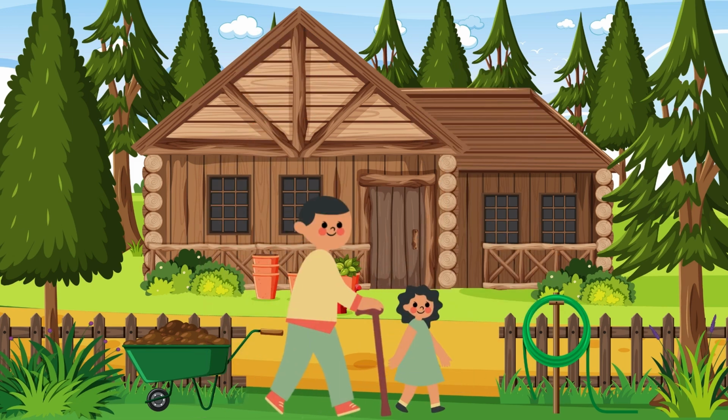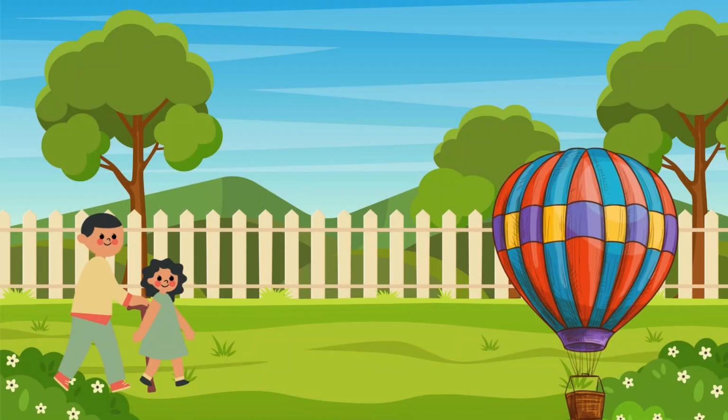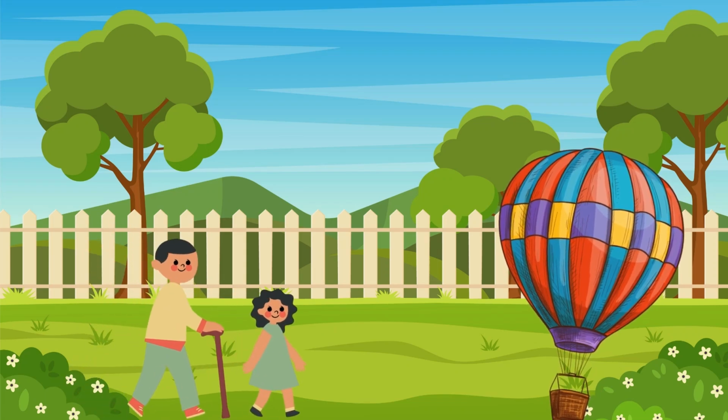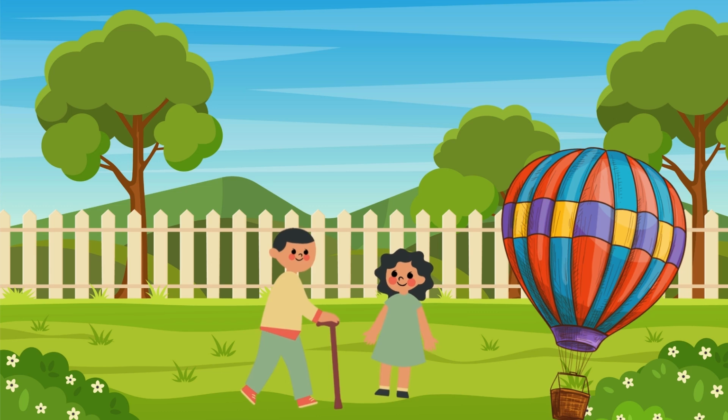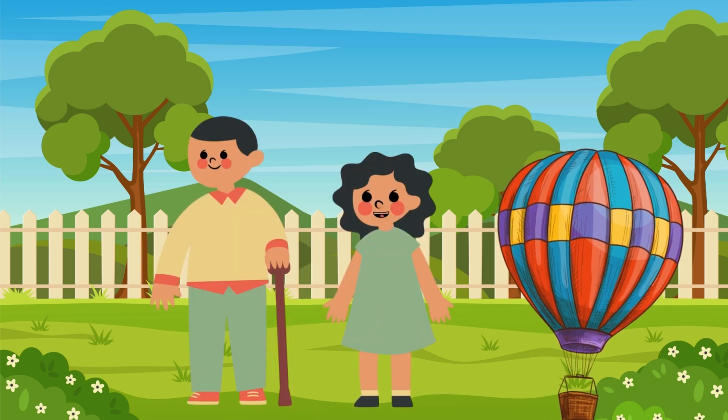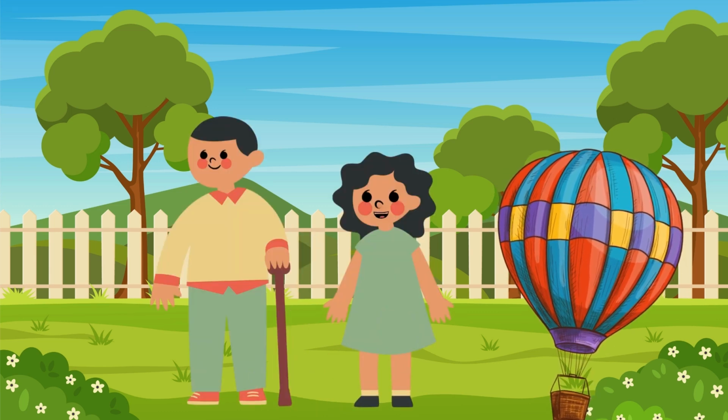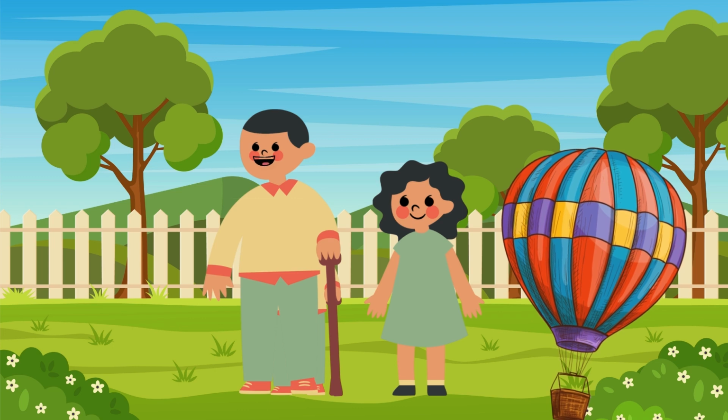Come with me. Together they walked to the backyard where a large, colorful hot air balloon was waiting. It had red and yellow stripes and it swayed gently in the breeze. Wow! Is this how we'll go into the sky? We're going on an adventure high above the clouds.